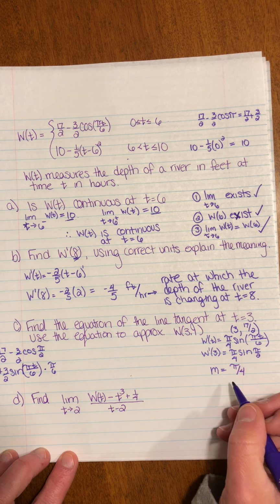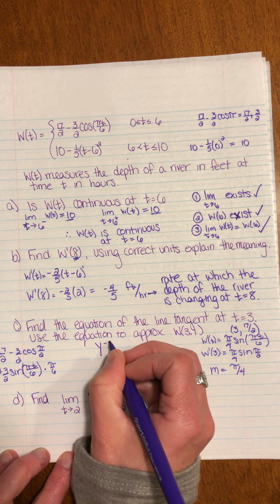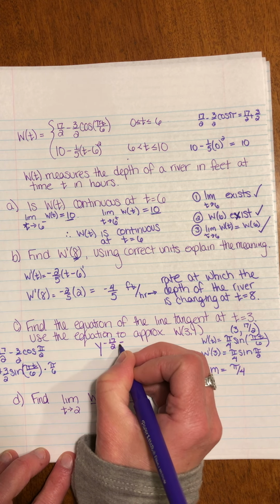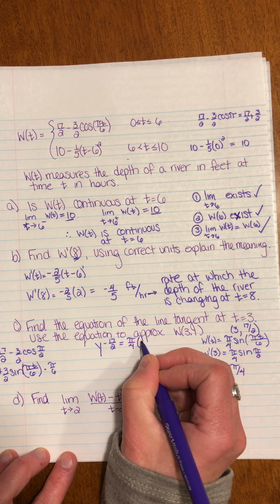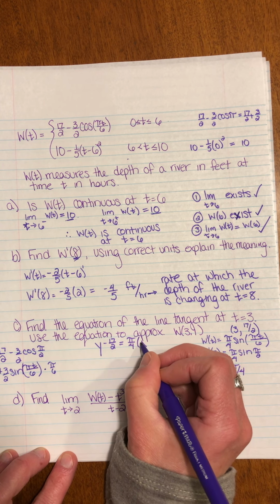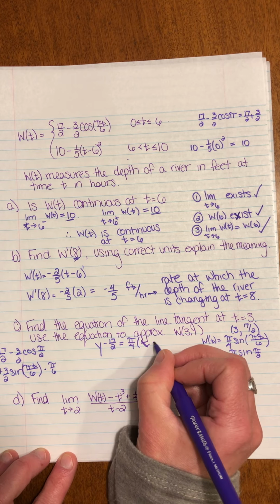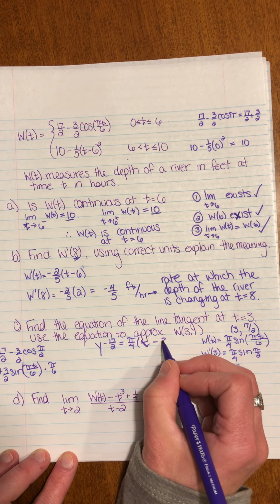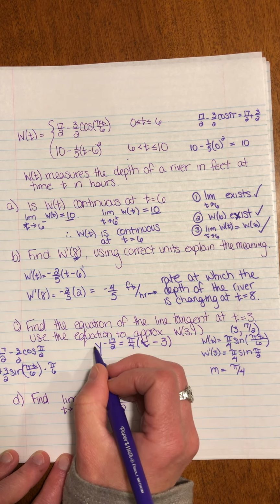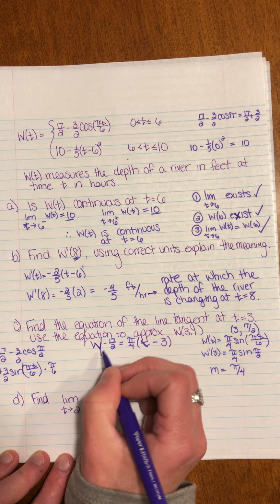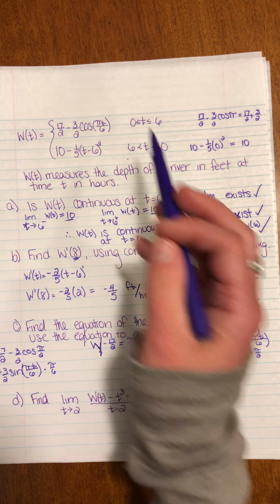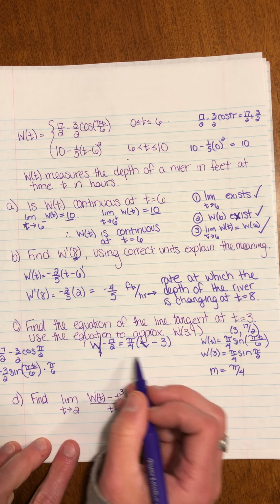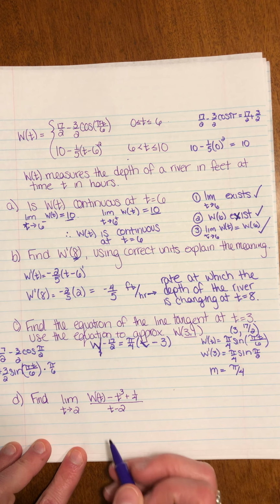So my equation of the line tangent is going to be y minus 17 over 2 equals m, pi over 4, times, this is t that we're dealing with here instead of x, t minus 3. And we're technically dealing with w, so I'm going to just change the y to be a w so it's appropriate. Okay? So it matches with our equation because we're not dealing with x's and y's, we're dealing with w's and t's. Okay, so I want to approximate it at 3.1.